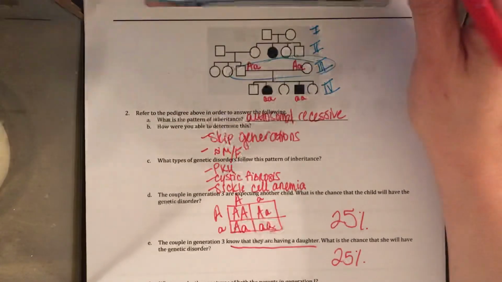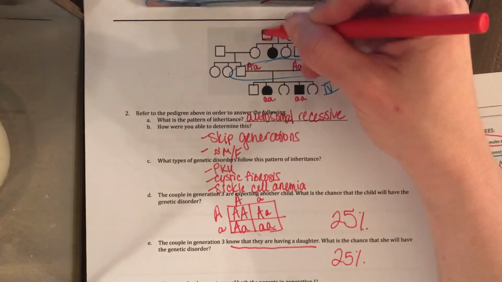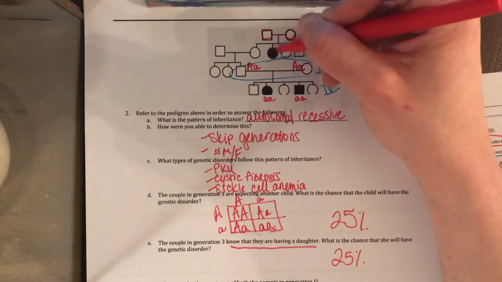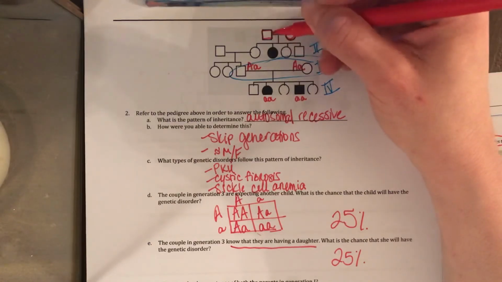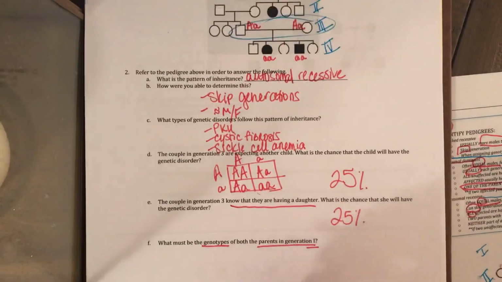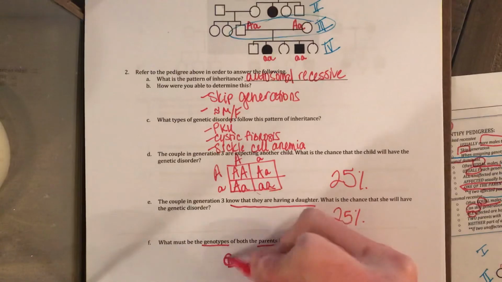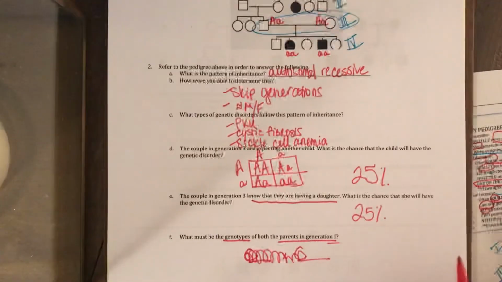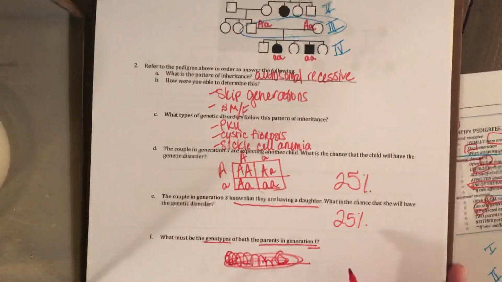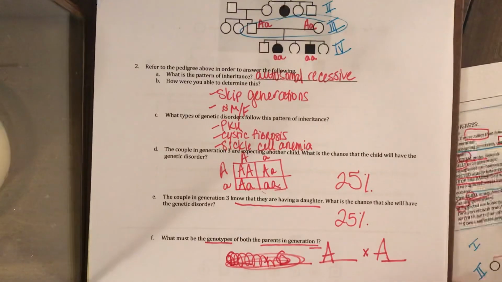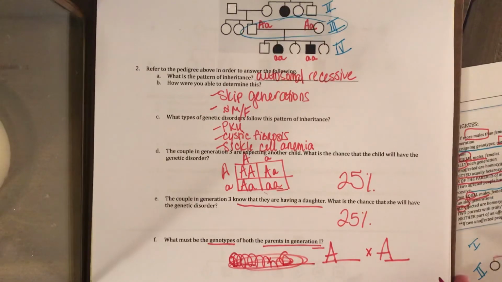So here in generation 1, this parent is unaffected, this parent is unaffected, but they have an affected child. So both of these parents have a dominant allele. I'll stick with A's because I was doing A's. Okay. So they both have a dominant allele, and yet they still have a child with the condition, so they're both able to pass on the recessive.